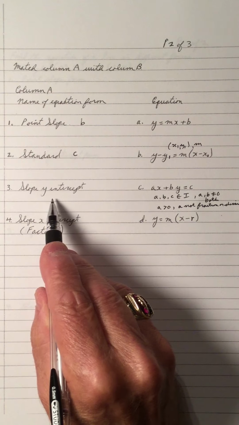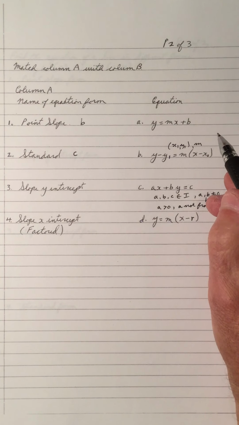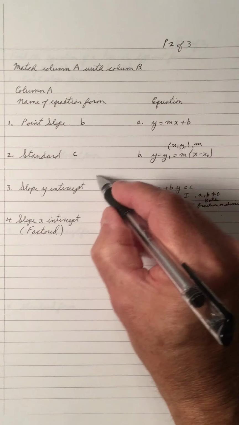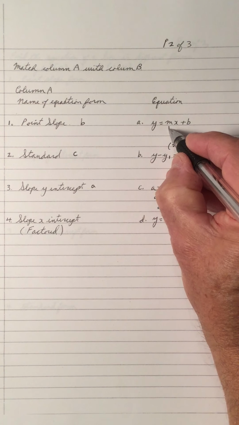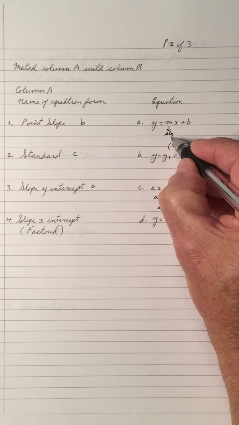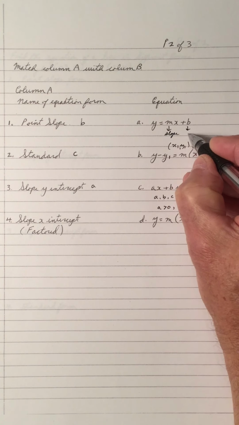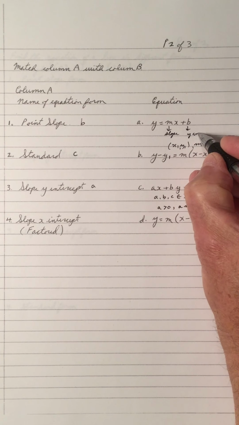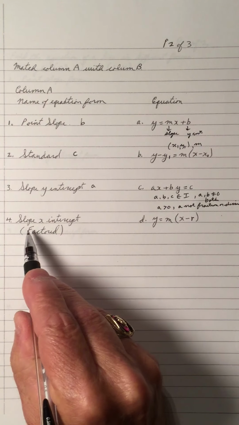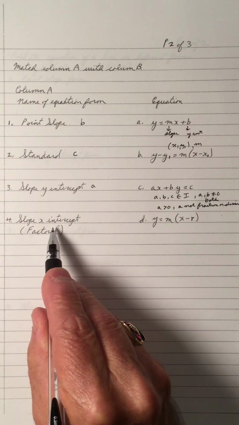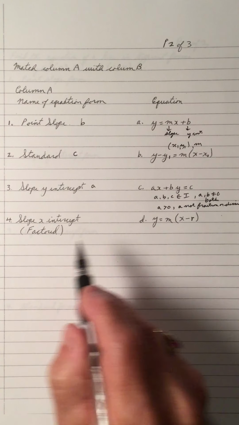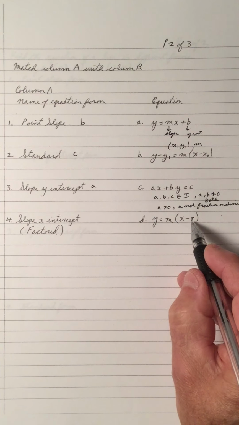Slope Y-intercept form. We need a slope and a Y-intercept, and that would be A. Notice that's the slope, and B is your Y-intercept. And slope X-intercept form, or factored form as I call it. This is the factored form.